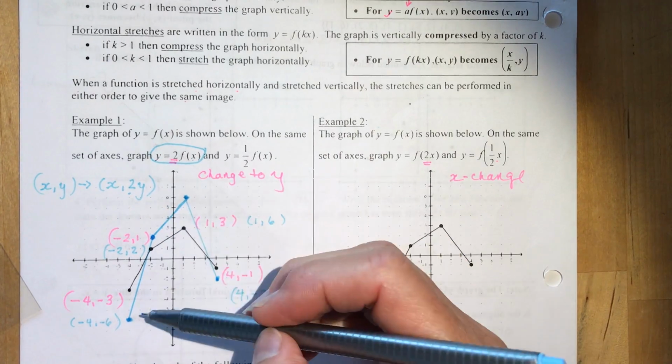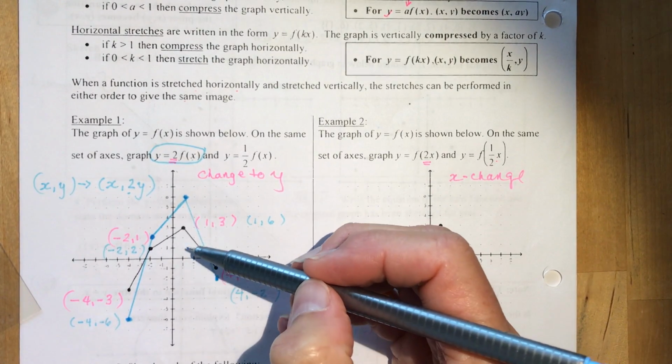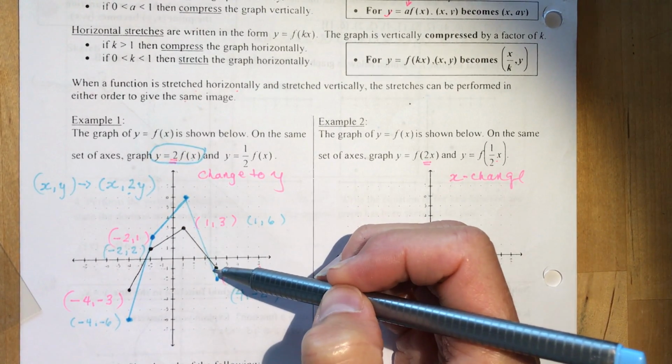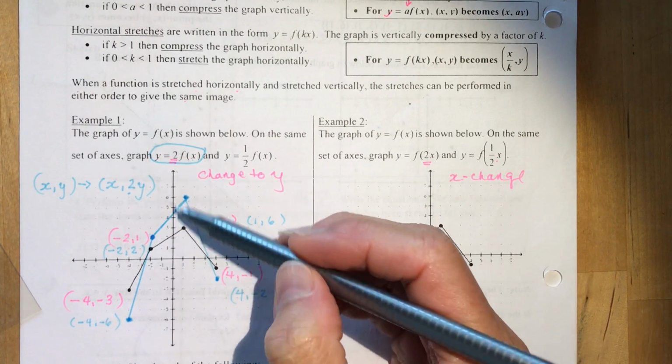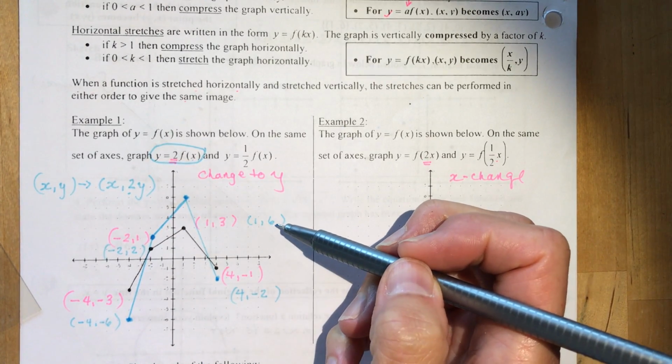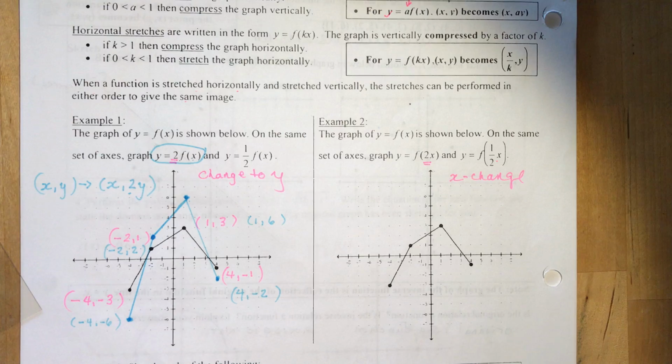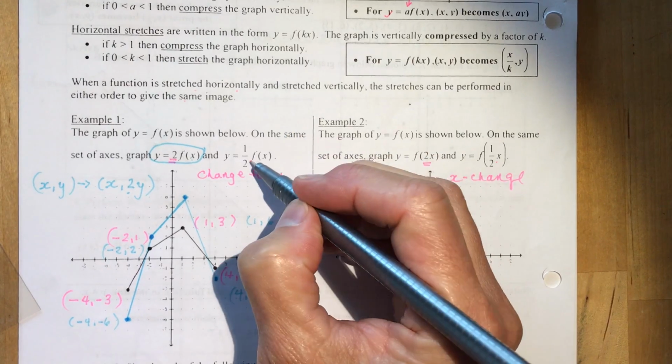Okay, can you see how this has now been stretched by a factor of 2? Every y coordinate is twice as big, either lower or higher, because I've multiplied all of the y values by 2. So now let's do, got a nice orange color here. Let's do the half f of x.